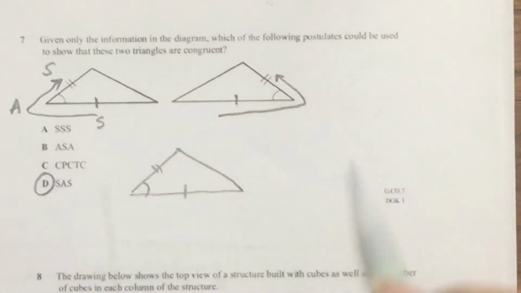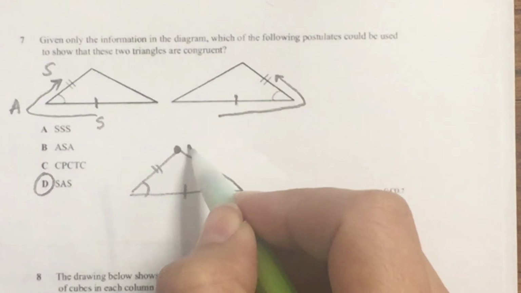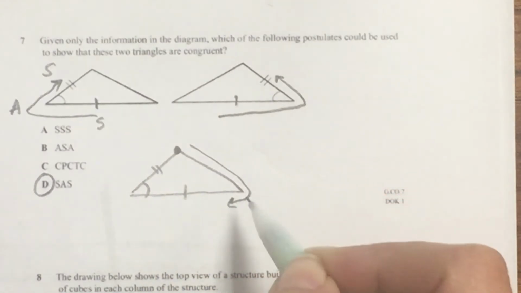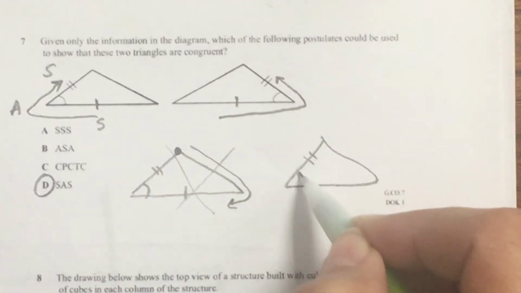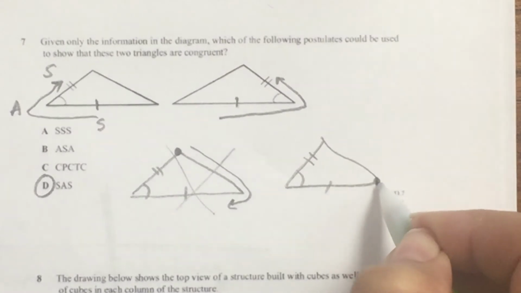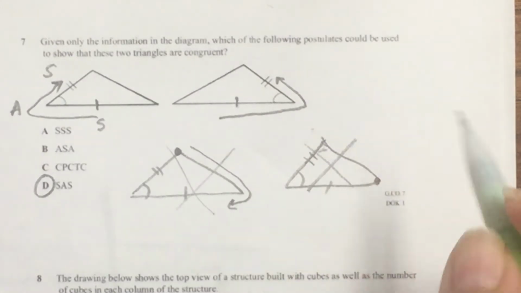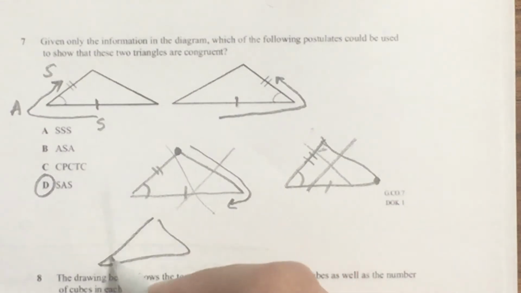Now, I'm just going to show you. I'm just going to draw this one again. Remember, just pick a starting point, right? So if I picked here and I went this way, I skip a side, which is fine, but I also skip an angle, so that can't work. Okay, let's do another one. Let's say I started here, and went this way. I skip a side, which is fine, and I also skip an angle, which can't work.